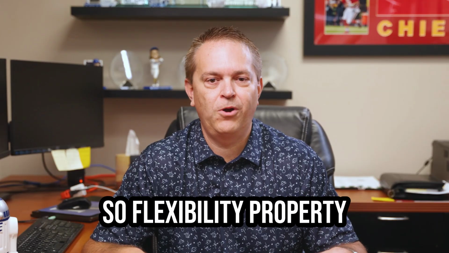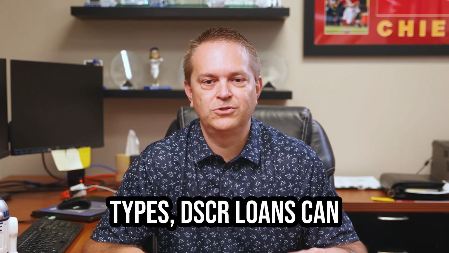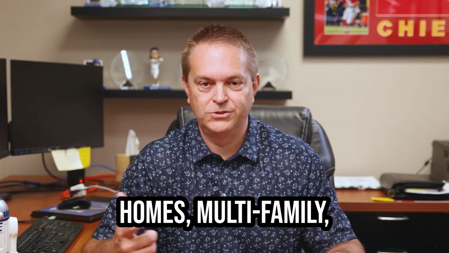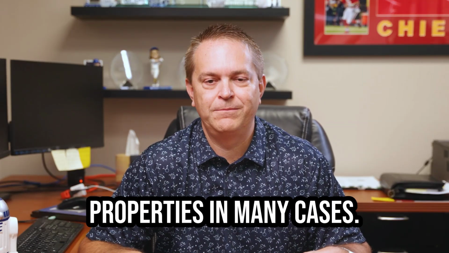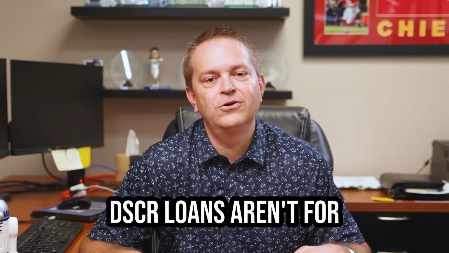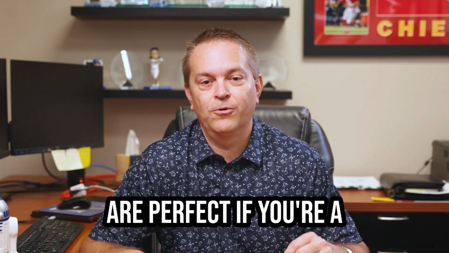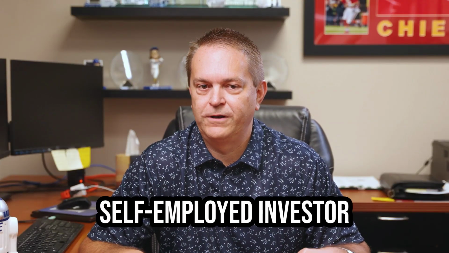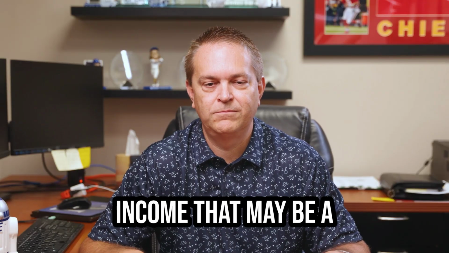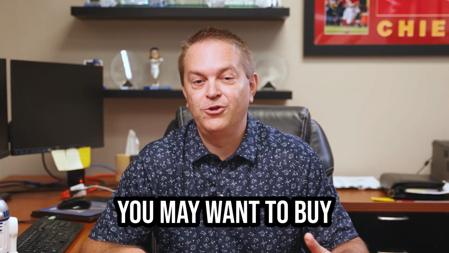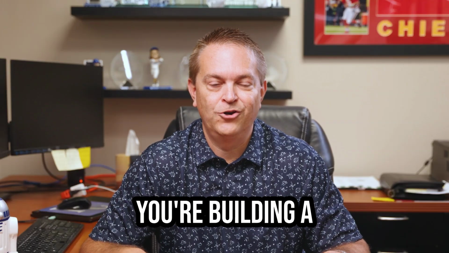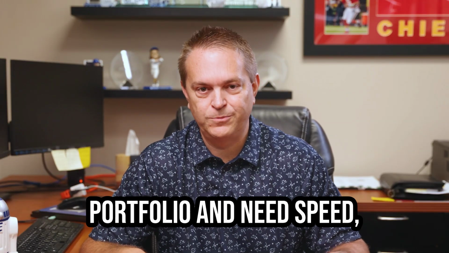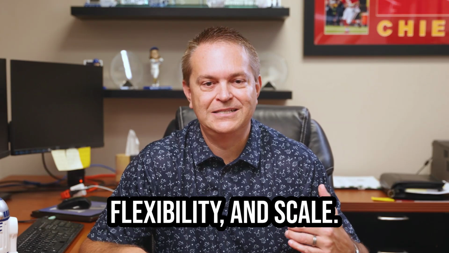So, flexibility on property types. DSCR loans can work for single family homes, multifamily, short-term rentals, and even Airbnb properties in many cases. DSCR loans aren't for everyone, but they are perfect if you're a self-employed investor with strong rental income, but maybe a low taxable income. You may want to buy multiple rentals without running into personal income limits. You're building a portfolio. It needs speed, flexibility, and scale.